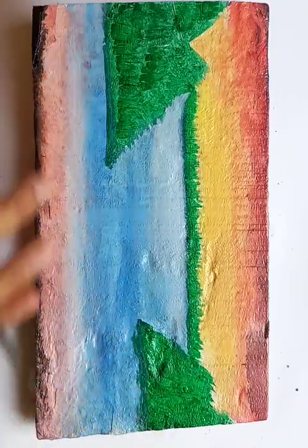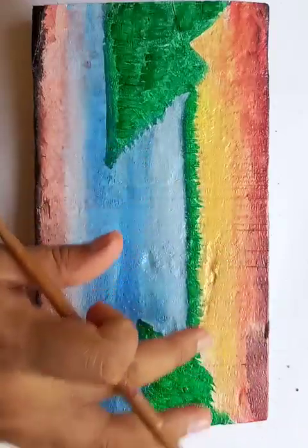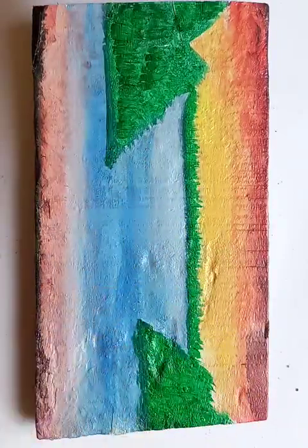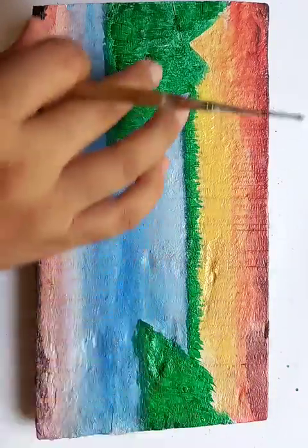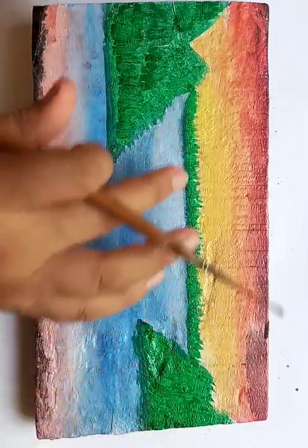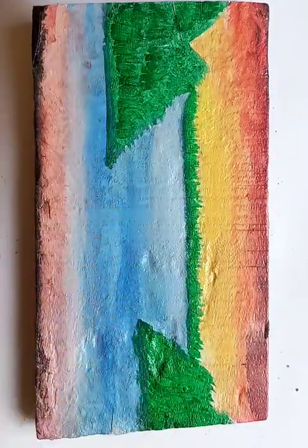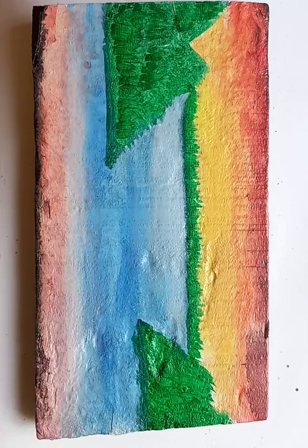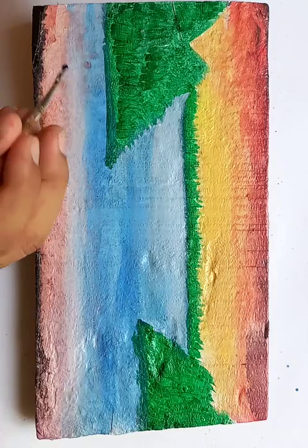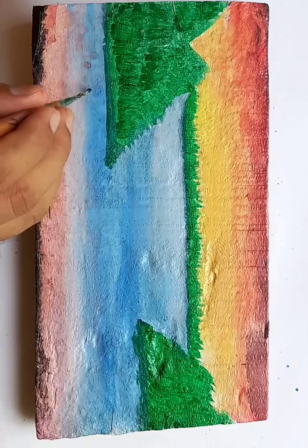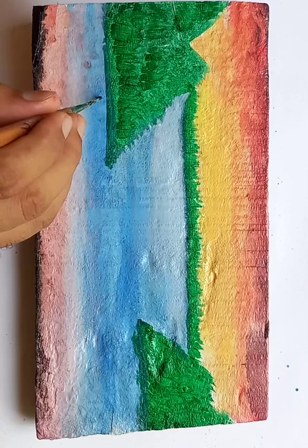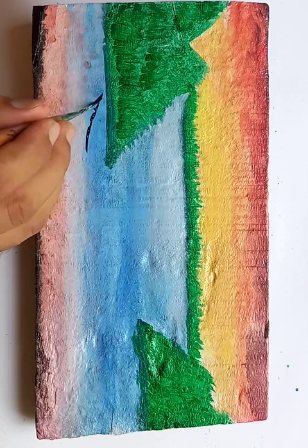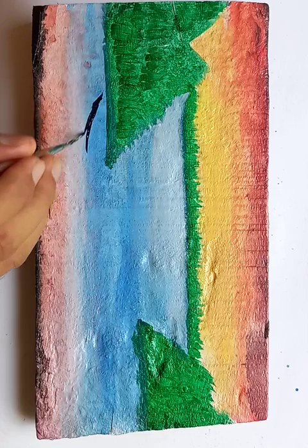The blue color is the lake, and the yellow and red tone defines the sky, and the green color is the mountains, and these are the tree lines in a far distance. Now what I'm going to do is draw several boats here. This almost looks like a parking spot for the boats.